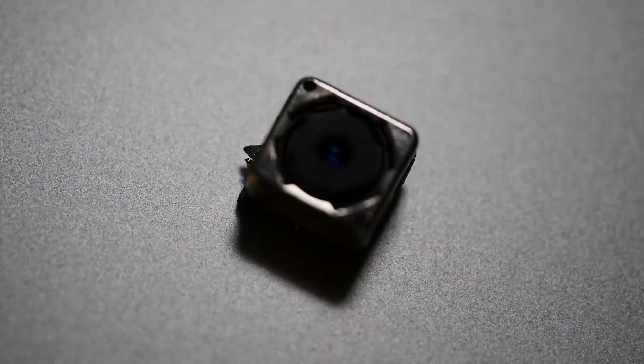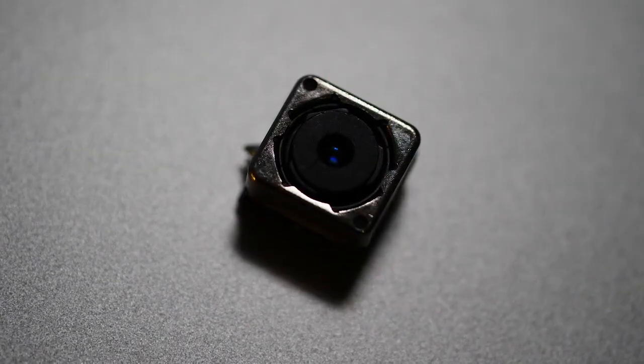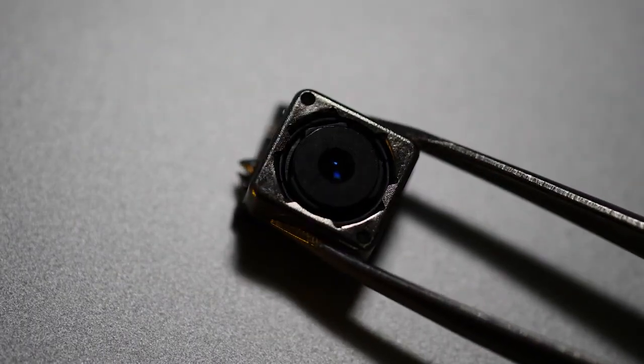Get your phone out. You see that little camera assembly there? Let's take it out of the phone. Yep, that's what it looks like. So here's what we're gonna do. The first thing we're gonna do is pop the lens off, and there we go.